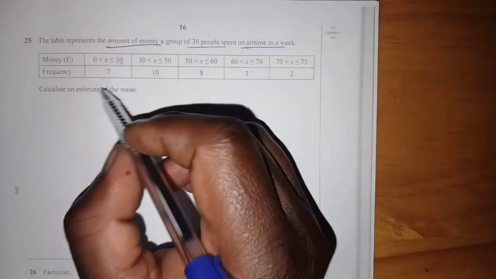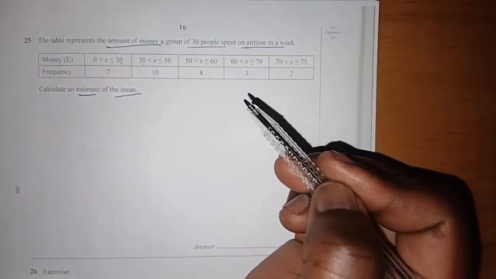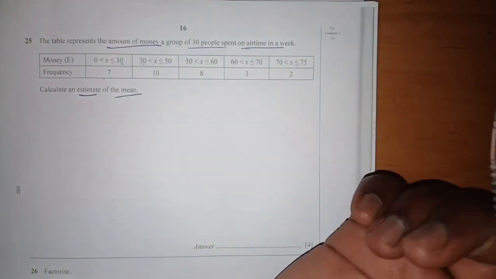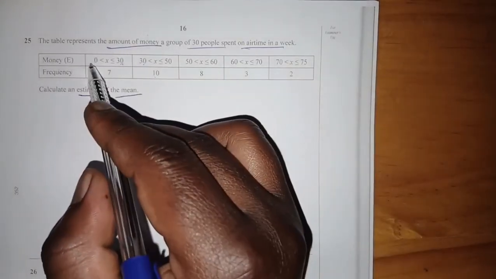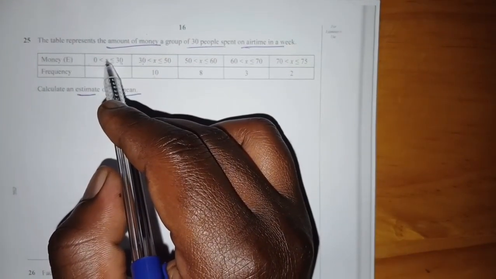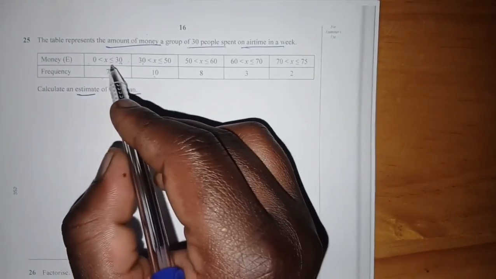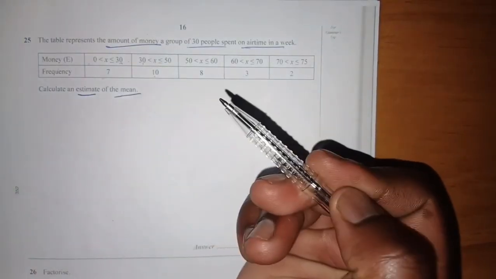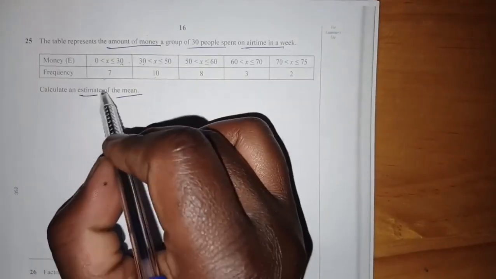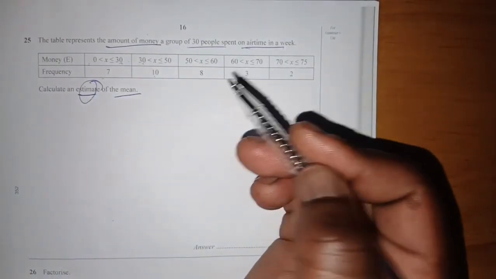Now we are required to calculate the estimate mean here. By estimate mean, we are just estimating. So the assumption we are making is that from 0 to 30, they are actually buying the middle number there, which is 0 plus 30 over 2, which is 15, which means these people bought 15 rand each. That's the assumption. That's why they are calling this one an estimate. So now let's just try to calculate.